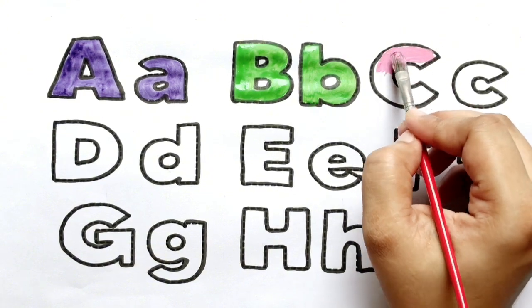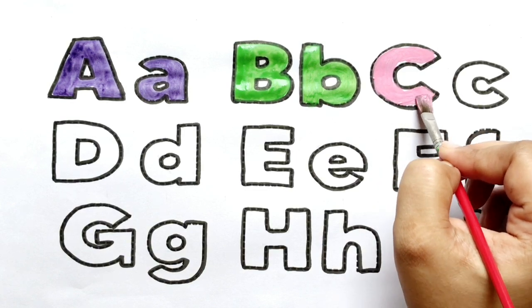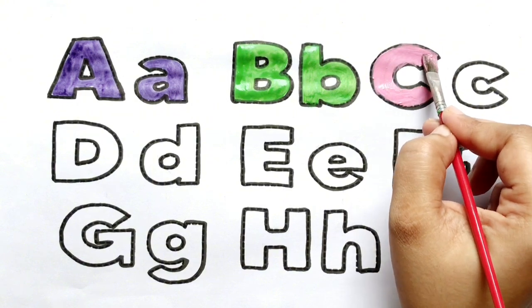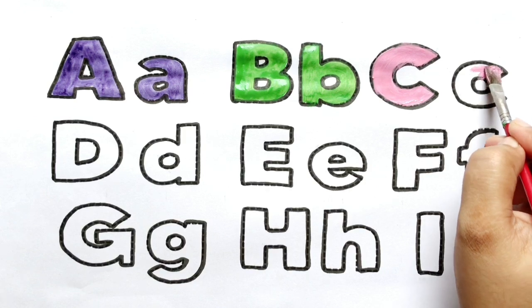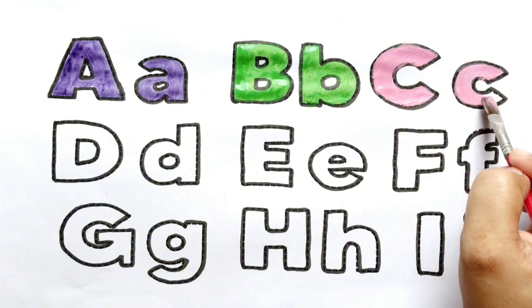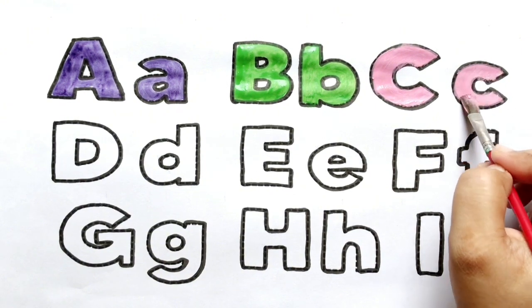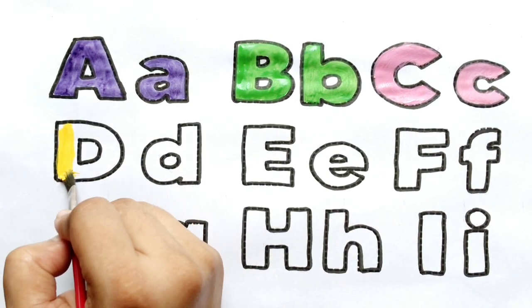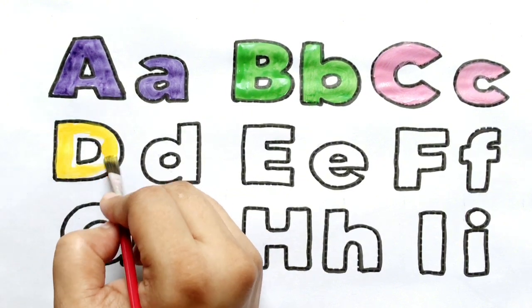Light pink color. C for cow. Lowercase letter C for candy. Uppercase letter D. D for donut.